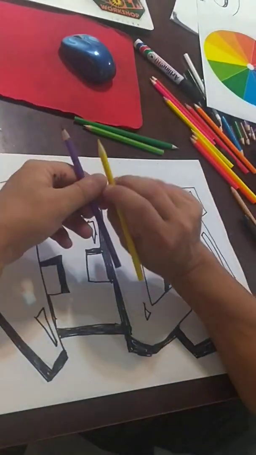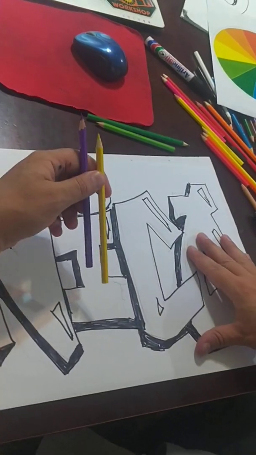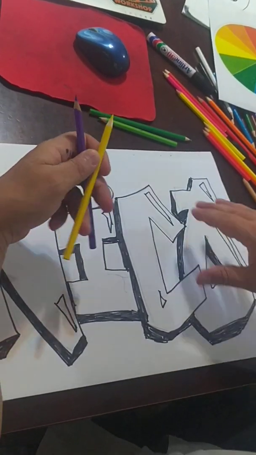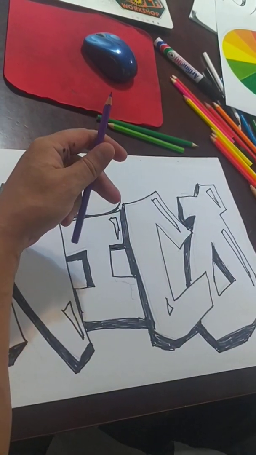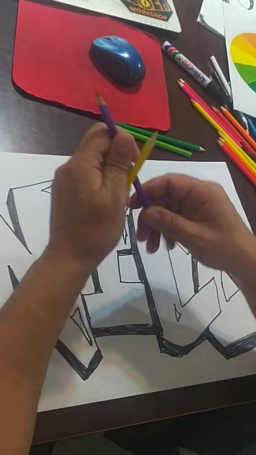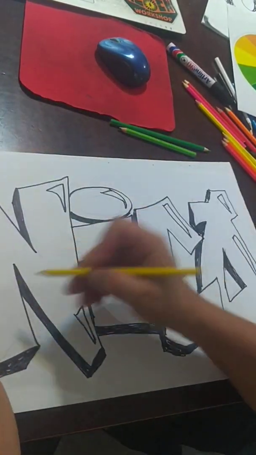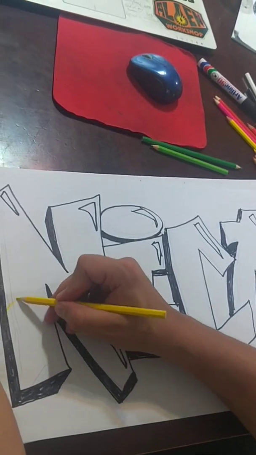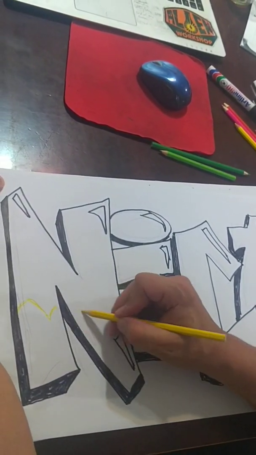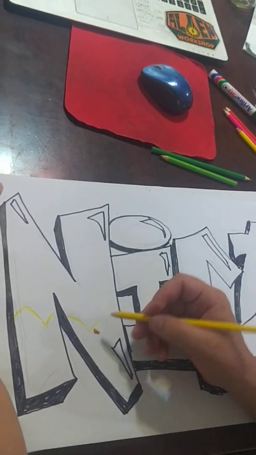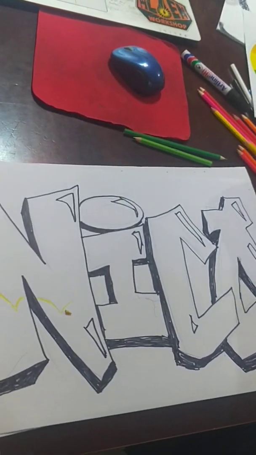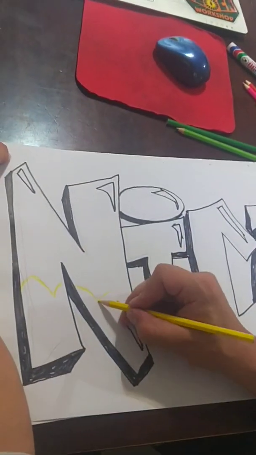Okay, which colour is going to be at the front, which colour is going to be at the back? I think I'm going to make the lighter colour come forward, so I'm putting it at the front, and the darker colour go back. And I'm basically just going to draw a cloud effect. Don't you hate that? Luckily I have extra pencils.